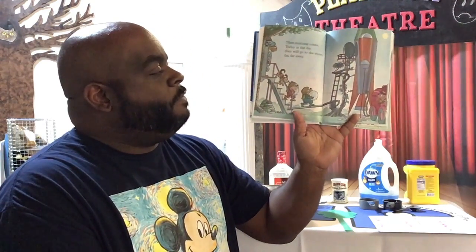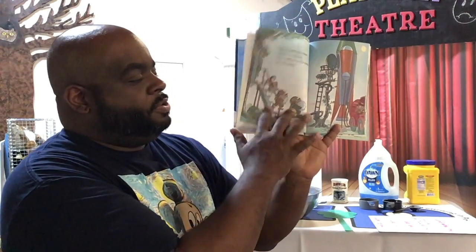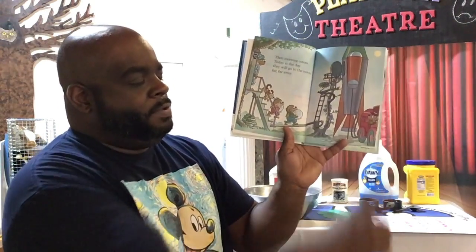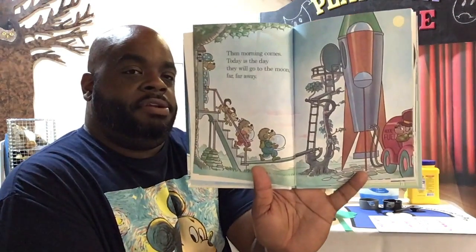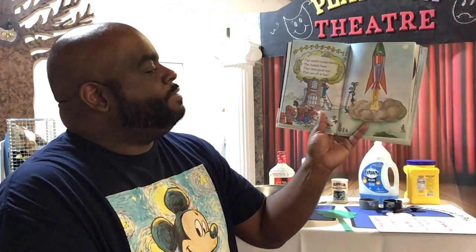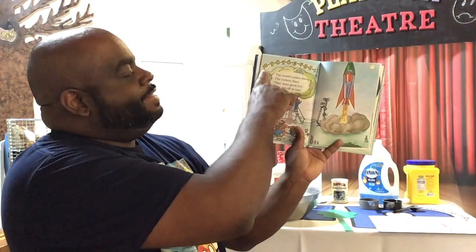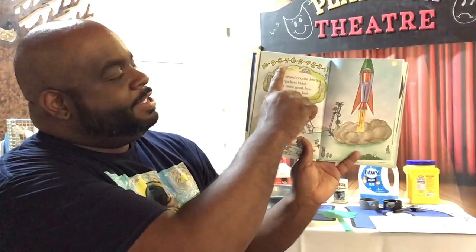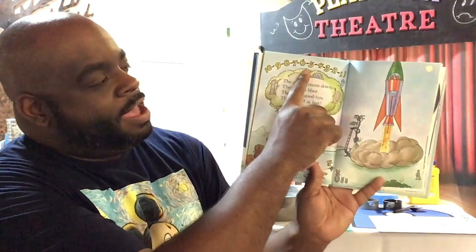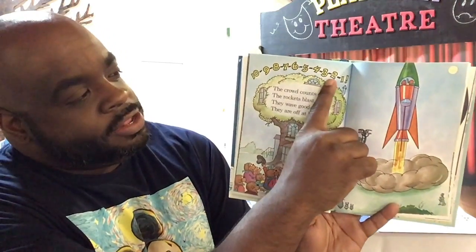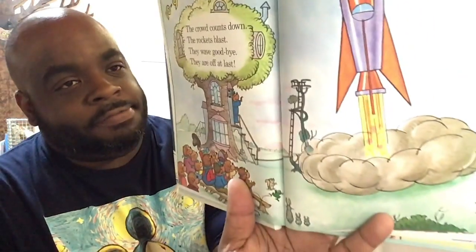Then morning comes, today is the day. They'll go to the moon far, far away. They got their suits, they got their rocket with its rocket fuel. These are some very inventive bears. They're ready for action. The crowd counts down the rocket's blast. They wave goodbye, they are off at last. Let's count down with them. Right? 10, 9, 8, 7, 6, 5, 4, 3, 2, 1. Blast off.